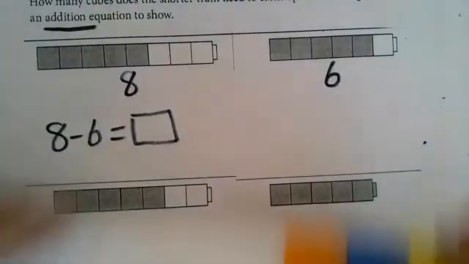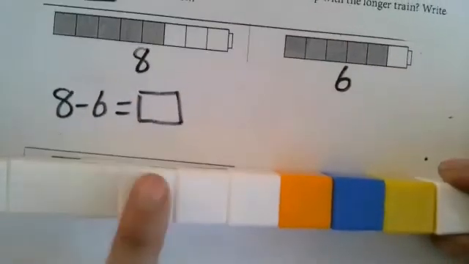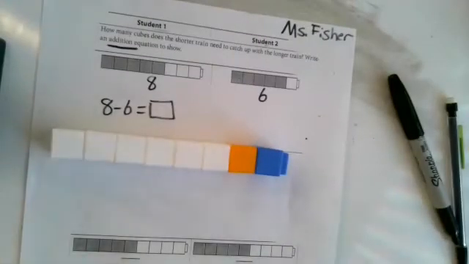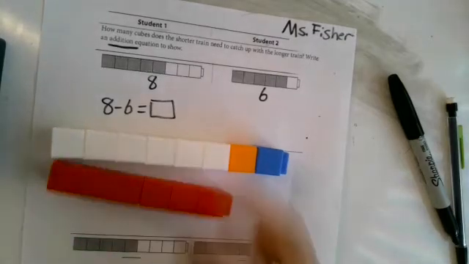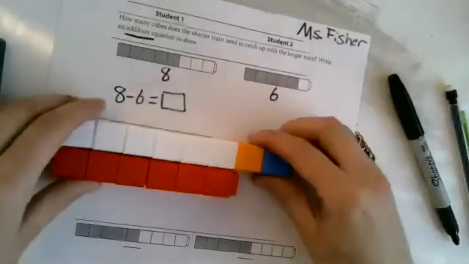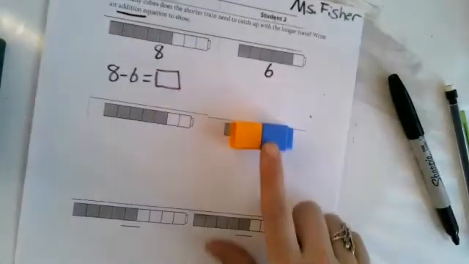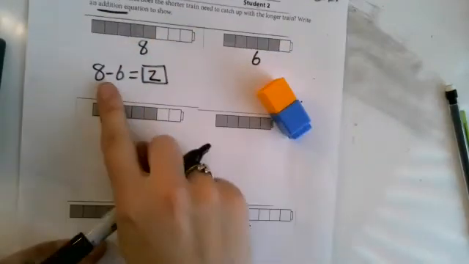If I had 8 Unifix cubes, 1, 2, 3, 4, 5, 6, 7, 8, minus 6 more. I'm going to borrow some Unifix cubes. You can use some of mine. I'll borrow these ones. 1, 2, 3, 4, 5, 6. Take a look. What we just did is we took these away. If I were to take 6 away from 8, how many is left? 2.